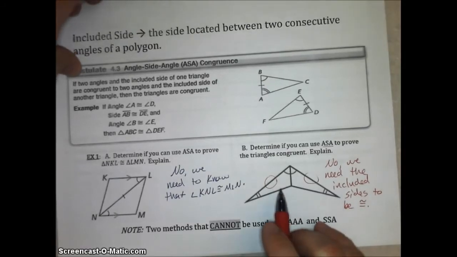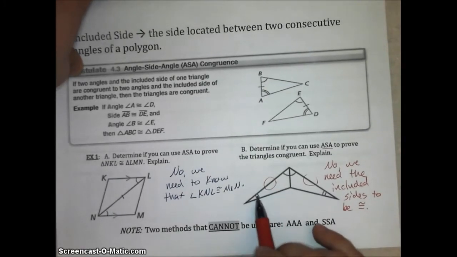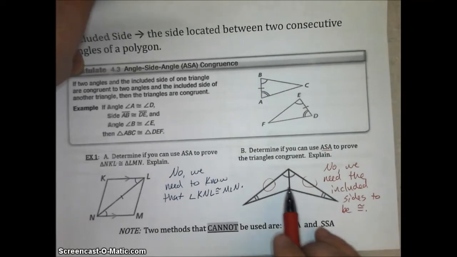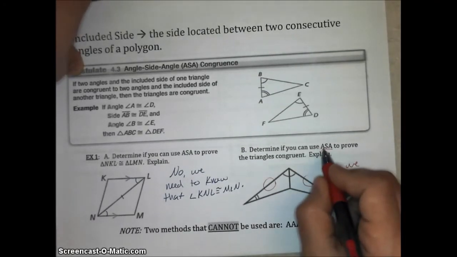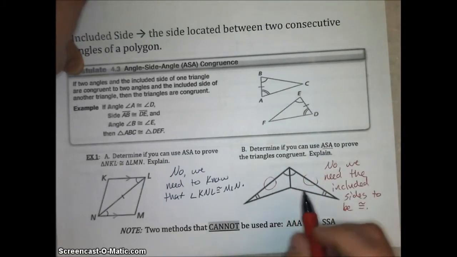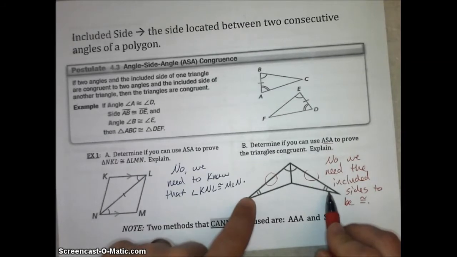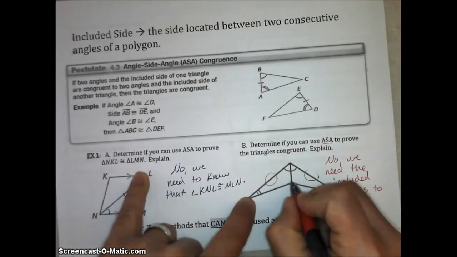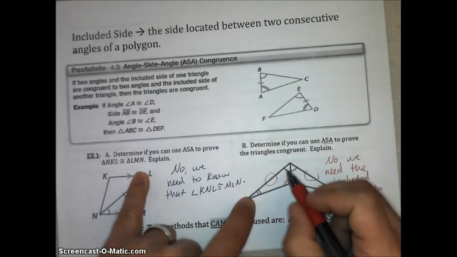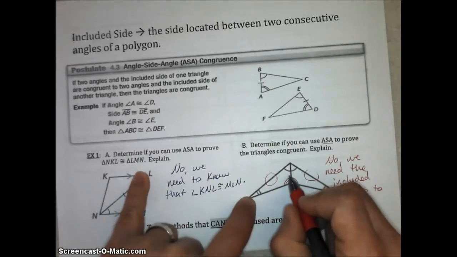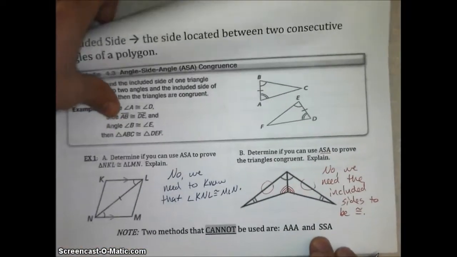But what you notice about part B is that we have angles and a non-included side that are congruent. Now, what we could say to eventually use angle-side-angle is that since these two angles are congruent to these two, the third pair of angles are congruent. So then we could use angle-side-angle because these angles and these angles are congruent, and this makes that the included side. But we can't directly say angle-side-angle.